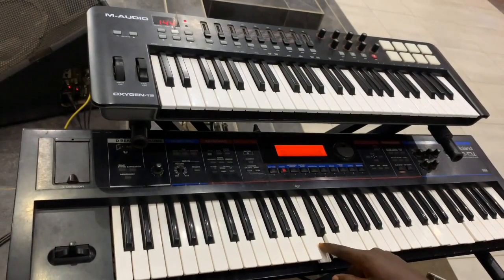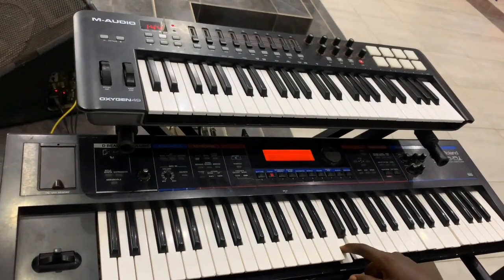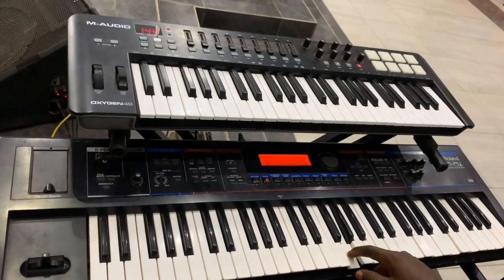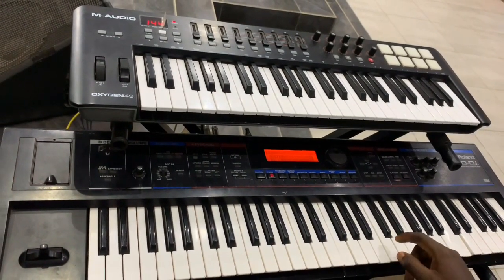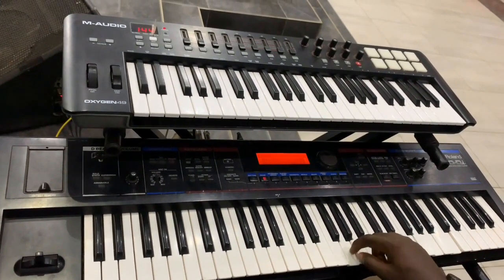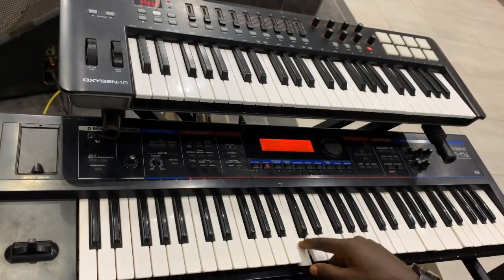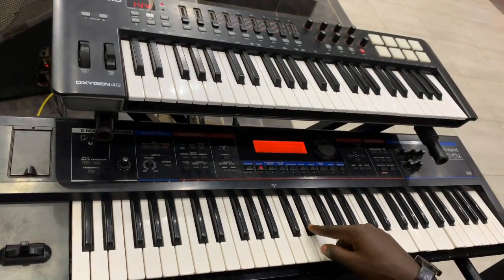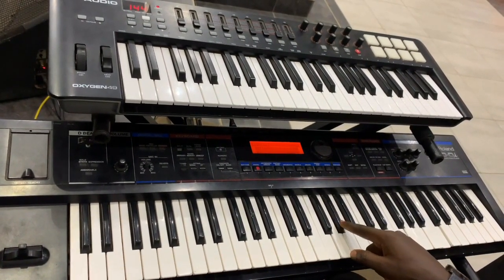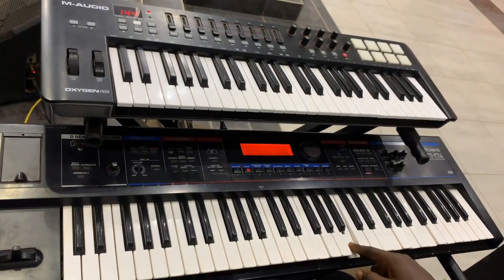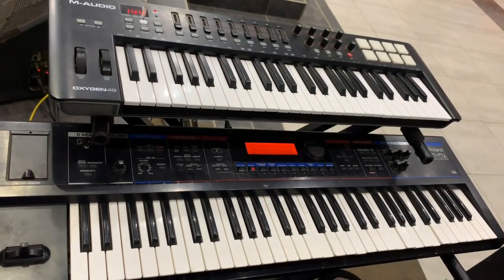So we have C, C sharp, D, D sharp, E, F, F sharp, G, G sharp, A, A sharp, B, and then we are back to C. All right, we take it once again. C, C sharp, D, D sharp, E, F, F sharp, G, G sharp, A, A sharp, B, and C. So that's all the 12 main keys on the keyboard that we have.